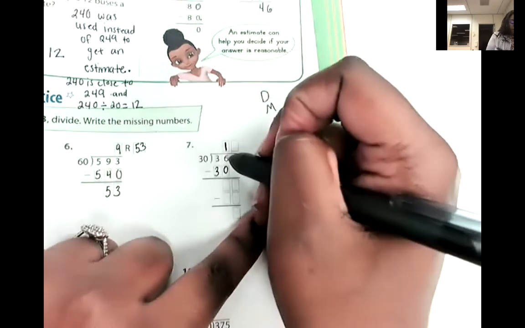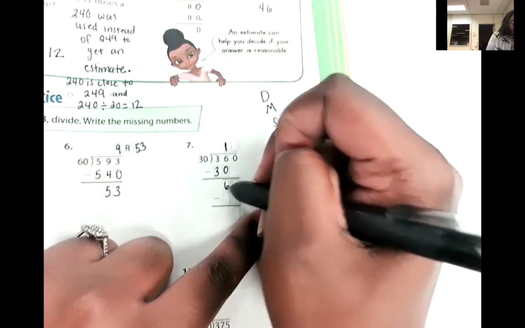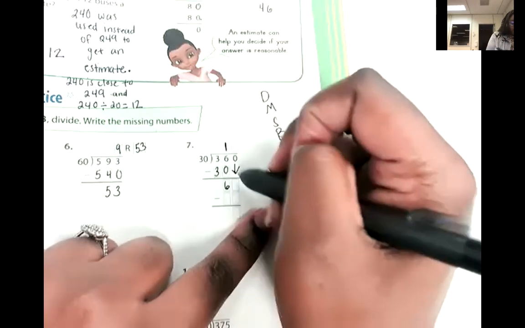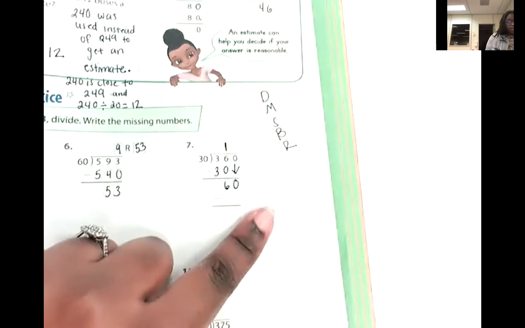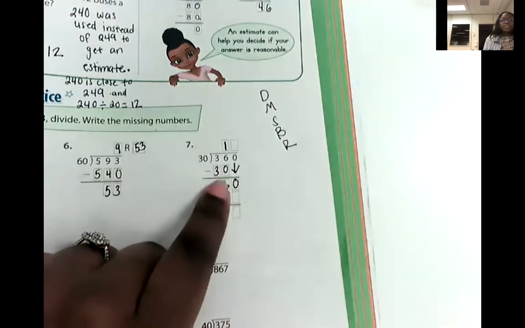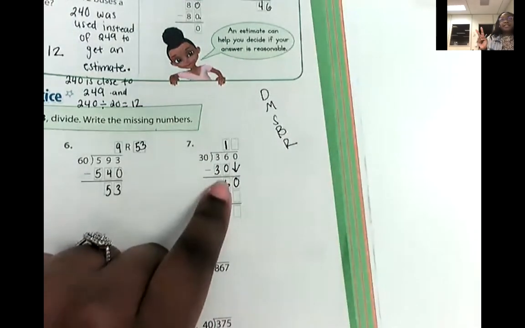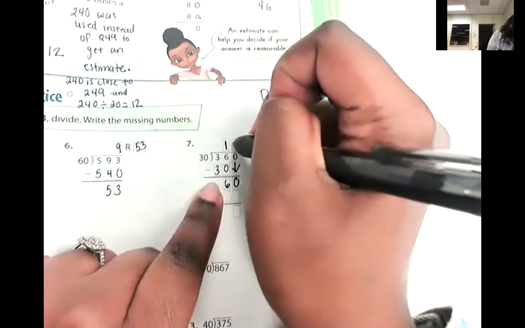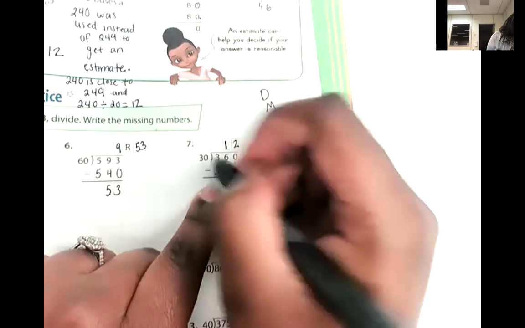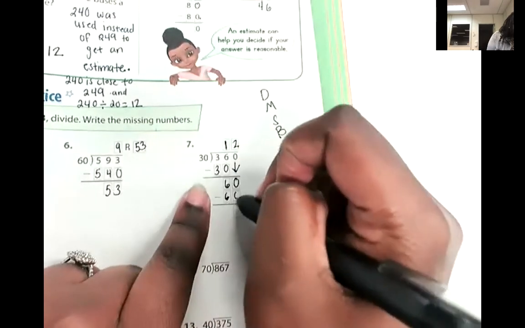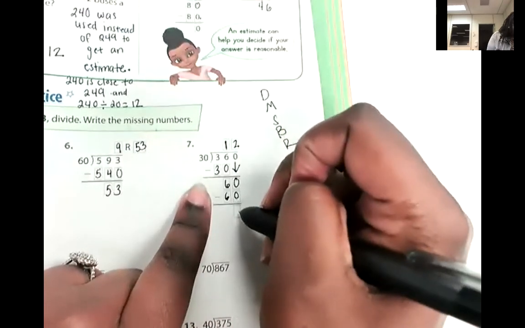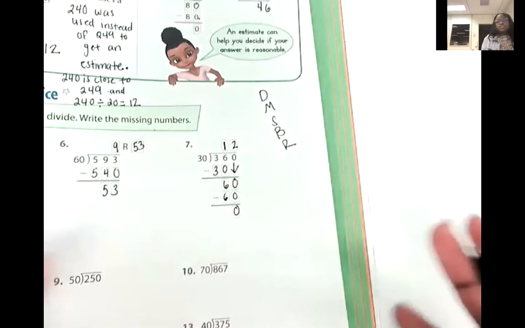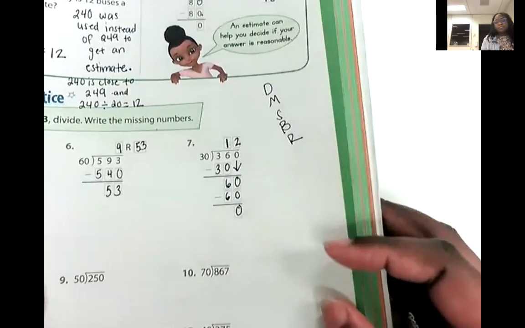Okay, 36 minus 30 gives me 6. We bring down the 0. Guess what? Now we have 60. How many times can 30 go into 60? 30, 60. 2, just 2 times. 2 times 30 gives me 60. 60 minus 60 gives me 0. So 12 is my quotient.